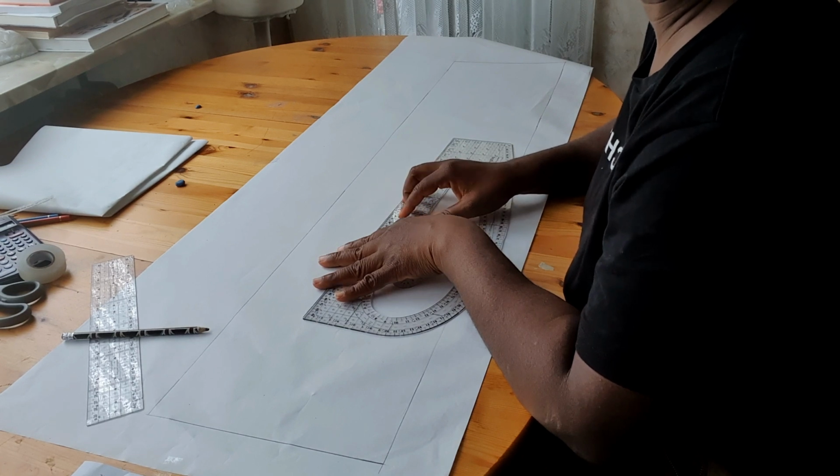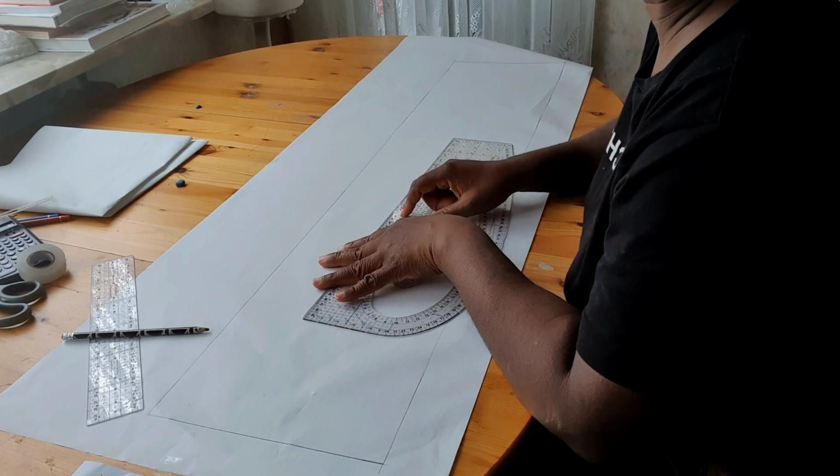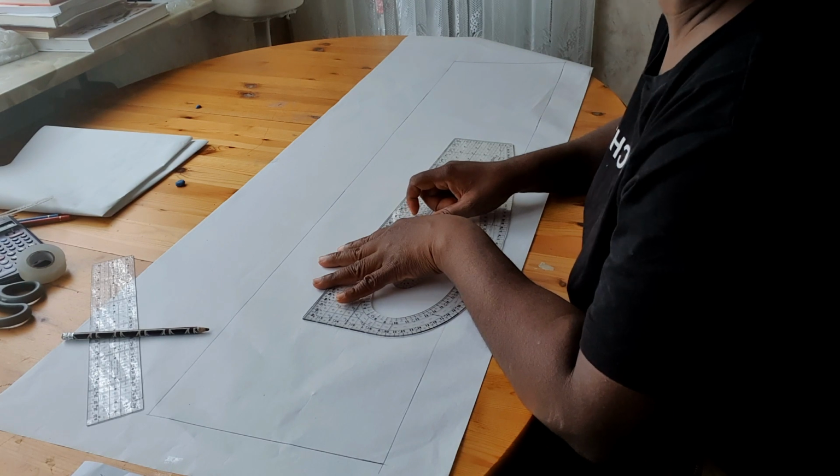And the crotch depth is 26 centimeter. From the waist to the knee is 60 centimeter. The thigh circumference is 50 centimeter. And the ankle circumference also is 34 centimeter. And the knee circumference is 40 centimeter.